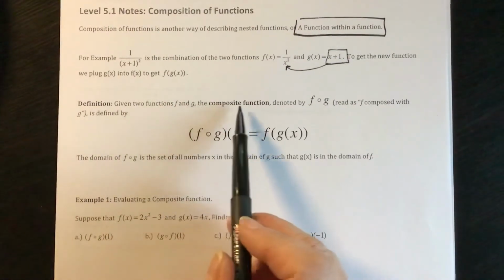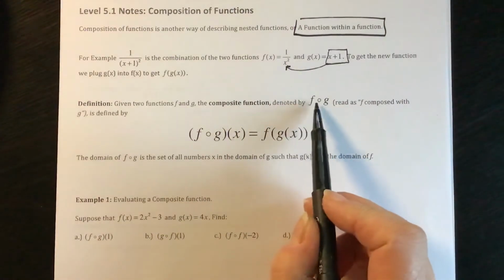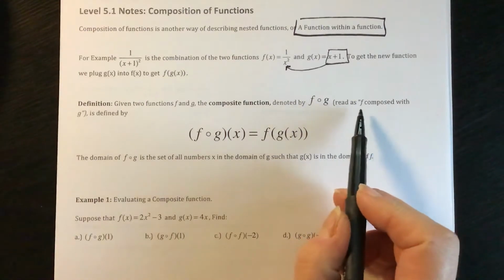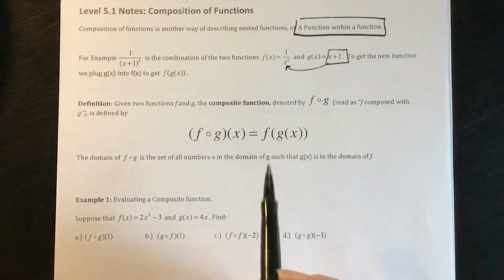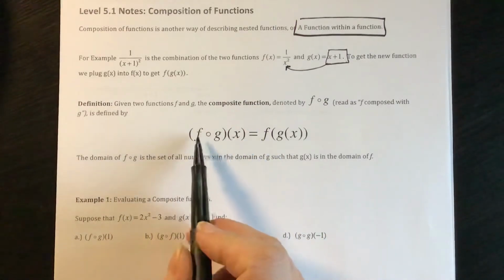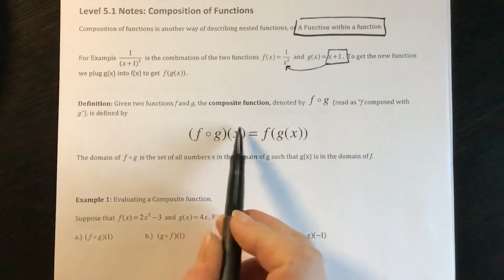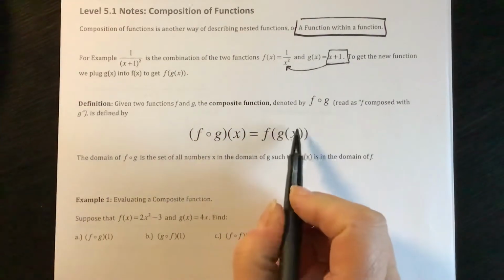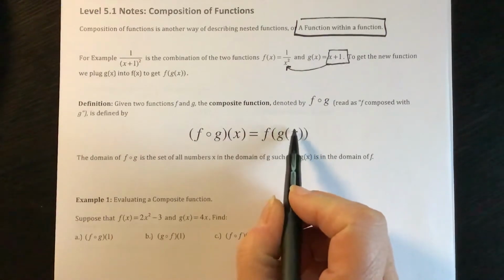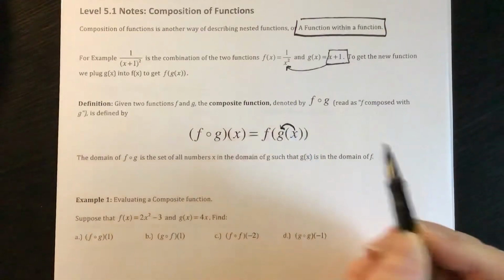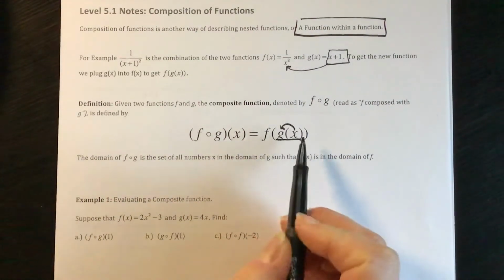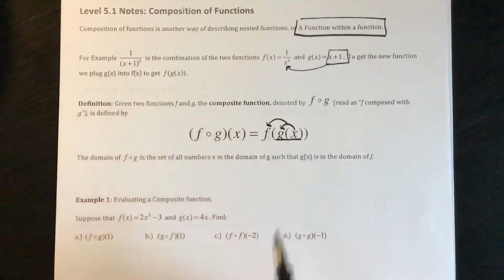We have the composition function, which is denoted by f with this little open circle g, read as f composed with g. Okay, and it kind of looks like this. f composed with g, our variable is x in both of the functions. And what that means is I'm going to take the x value, plug it into the g function and get an answer. And whatever that answer is, I'm going to then plug into the f function to get a composed answer.